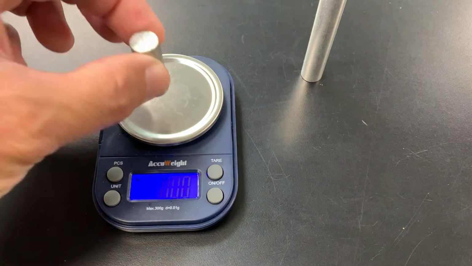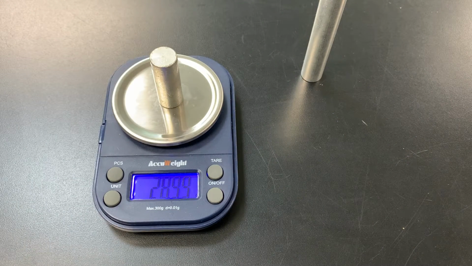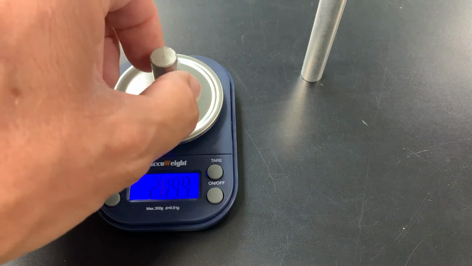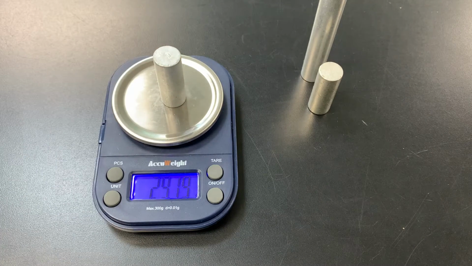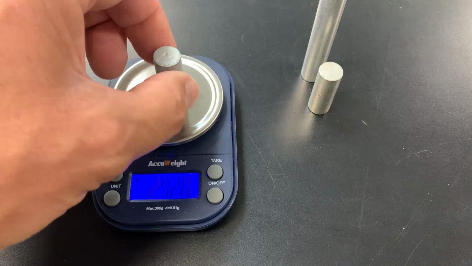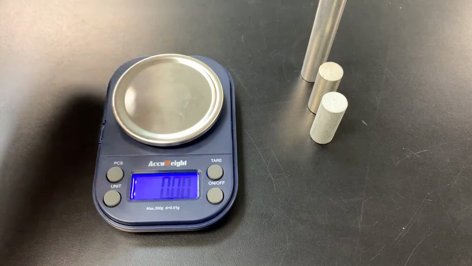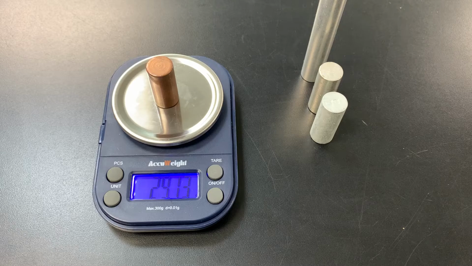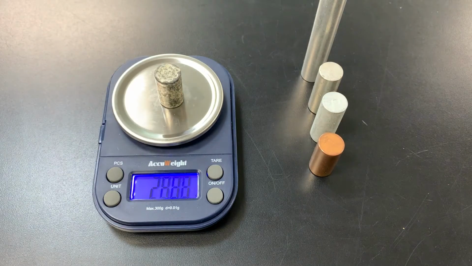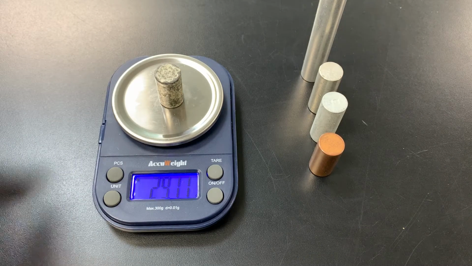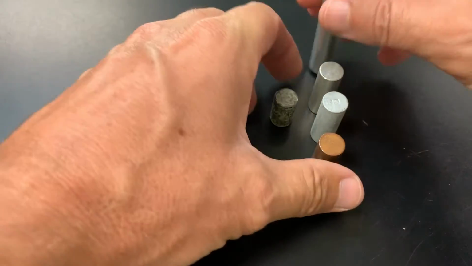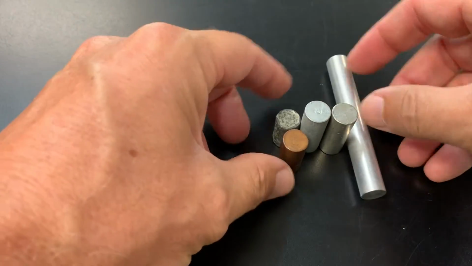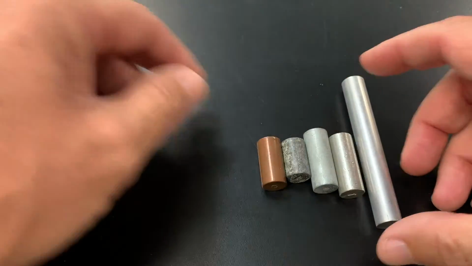All right, this one is tin. This one has a mass of 28.99 grams. So it's very similar in mass. This one is zinc. It has a mass of 29.20 grams. Okay, that's pretty similar also. And copper is 29.13 grams. And then lead right here, the smallest one, is 29.11 grams. So what we see from the mass of all of these is they are all about the same. The mass of all of these cylinders is about the same.